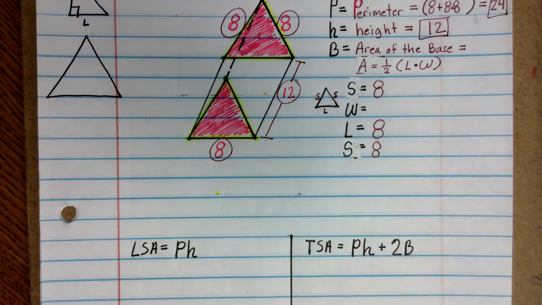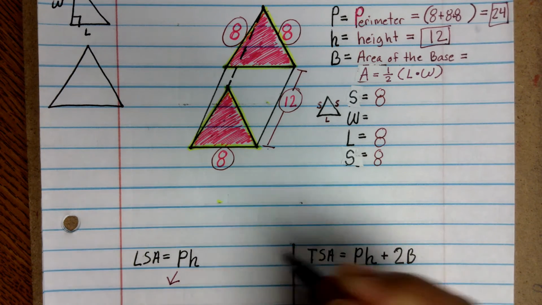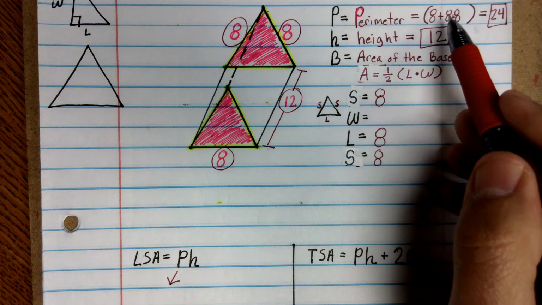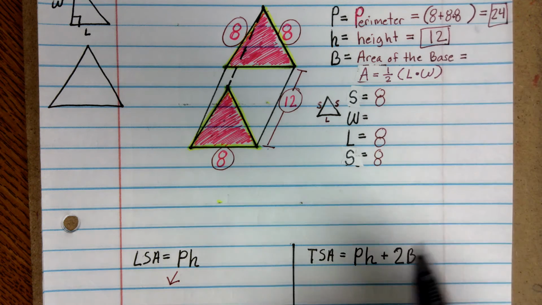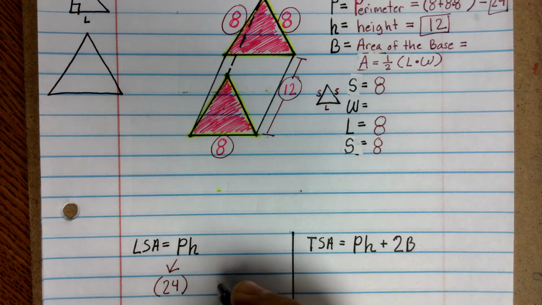So I'm going to come down over here, and this time I'm going to shortcut it a little bit since we already calculated the perimeter by adding all three sides of the triangle together, and it was 24. I'm simply going to write 24 in parentheses for the P, my perimeter. And then for the height, I'm going to put 12, the distance between the two bases.